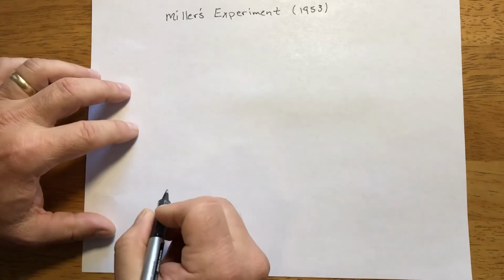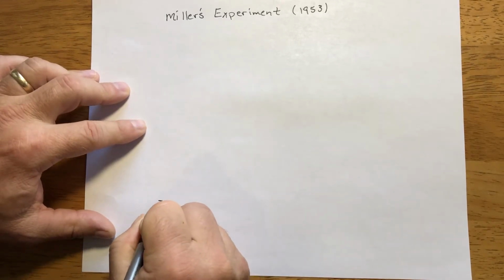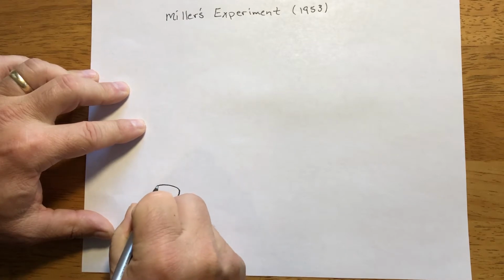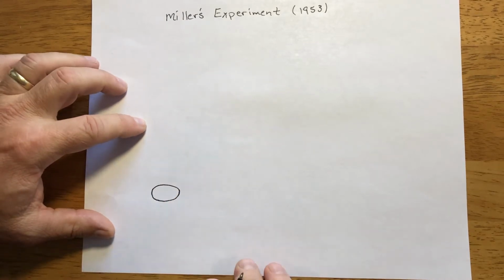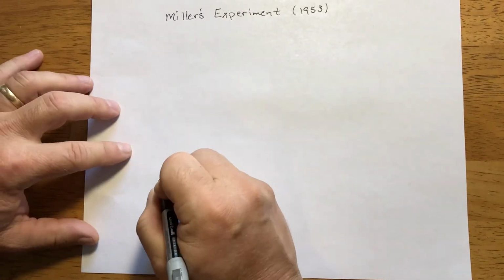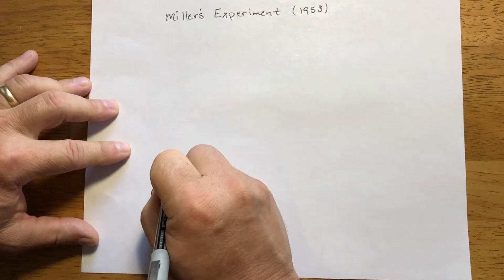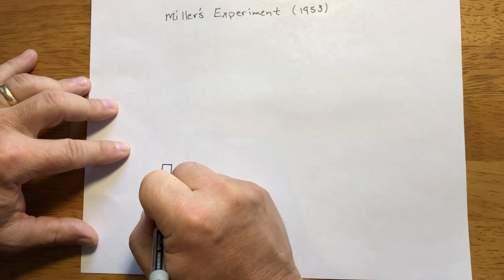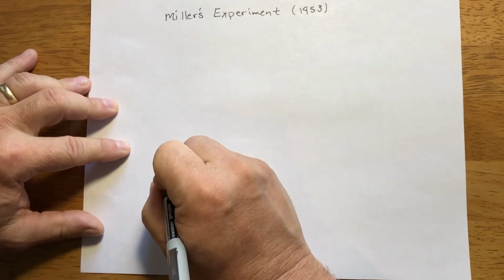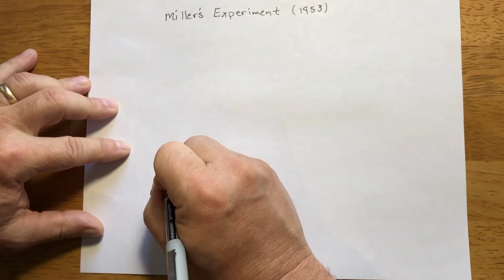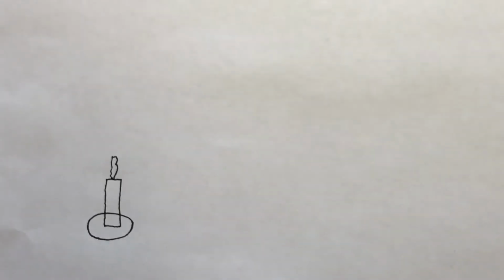So one of the first things that Miller needed basically was a heat source. The Earth would have been very hot at this period of time. It's getting bombarded with cometary impacts and a lot of energy. And so we need a heat source. The Earth would have been above 100 degrees Celsius at this time, and so any water vapor or any water on the surface of the planet would have been in the vapor form, not the liquid form.